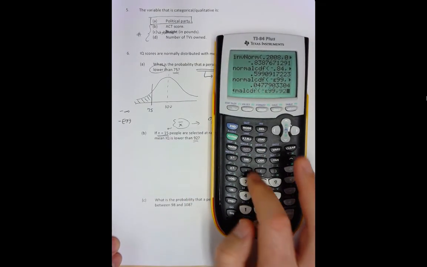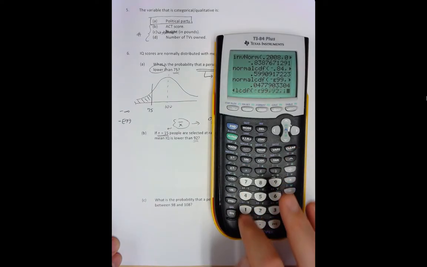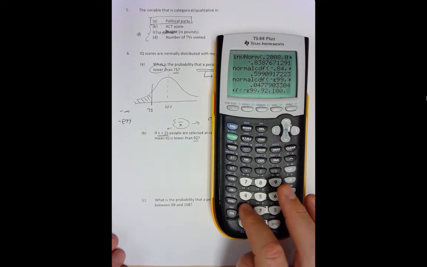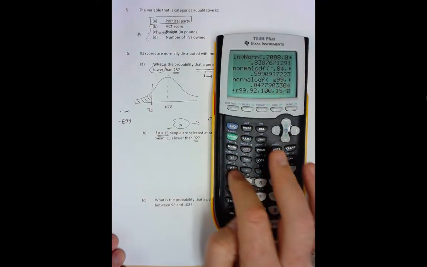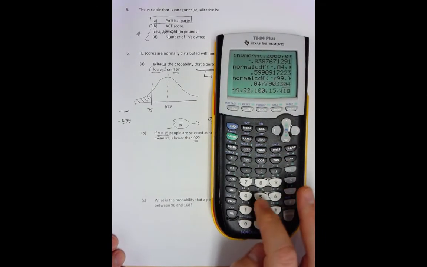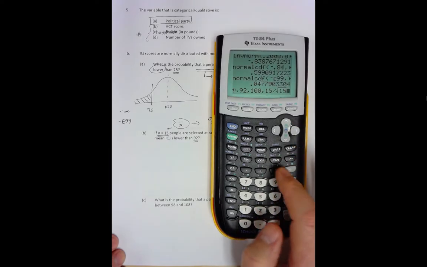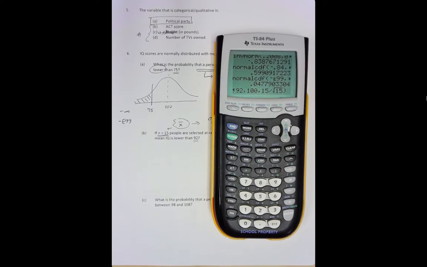Up to 92. Mean is 100. The mean doesn't change in sampling distributions, but the standard error does.